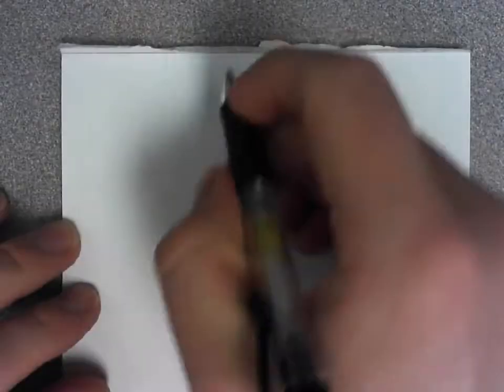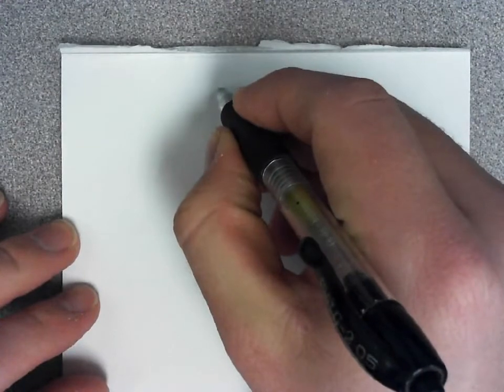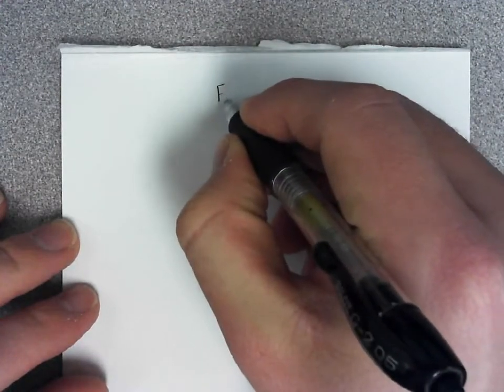All right, in this video I want to go over Coulomb's law. Coulomb's law is a pretty simple concept. Honestly, you'll find that this resembles the gravity equation that we learned from Newton.